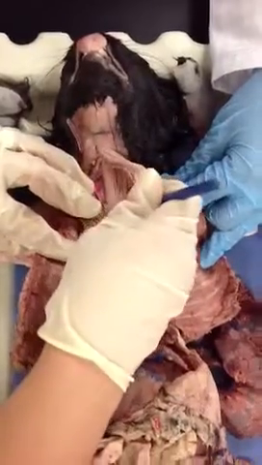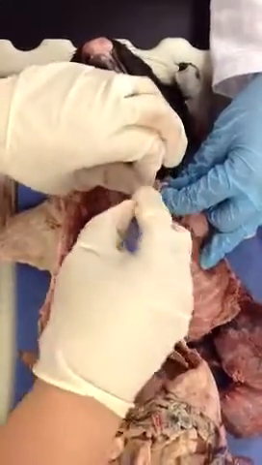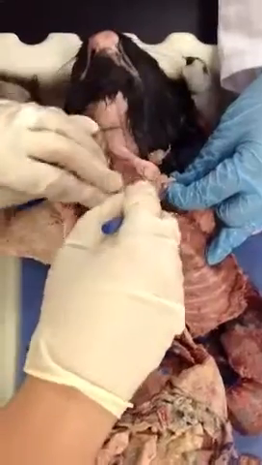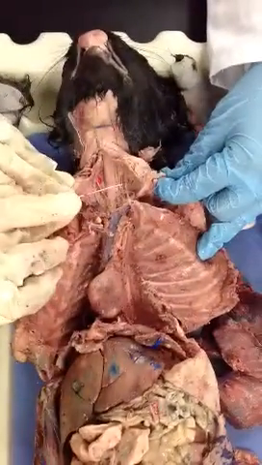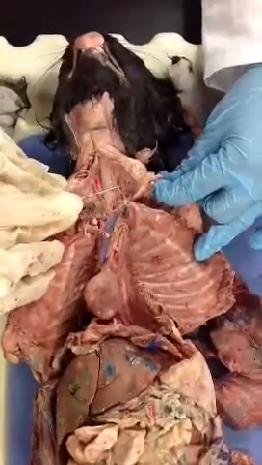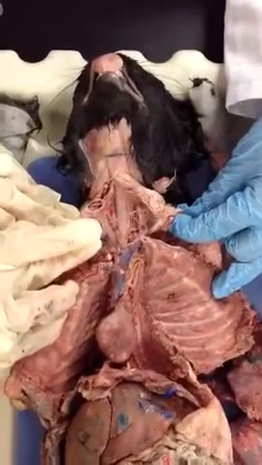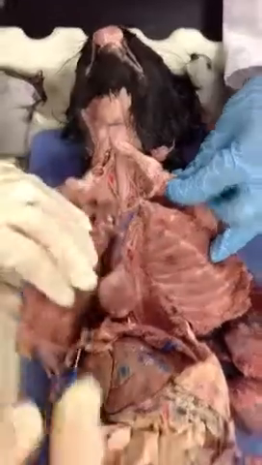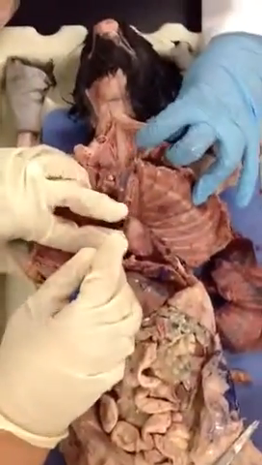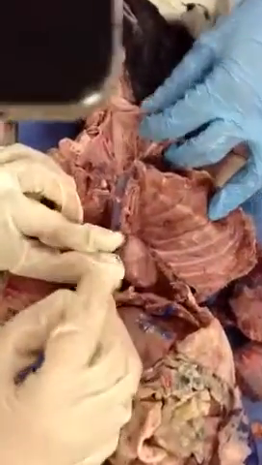You see how I'm just separating it, right? This tissue is very tender, so that's why you don't have to do it hard. So then, here, parallel to that trachea is going to be my left common carotid. Okay? So let's do it again. This one is the aorta, right?